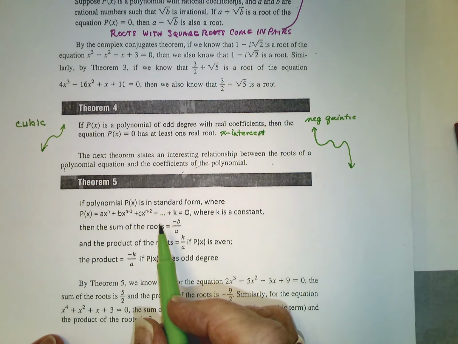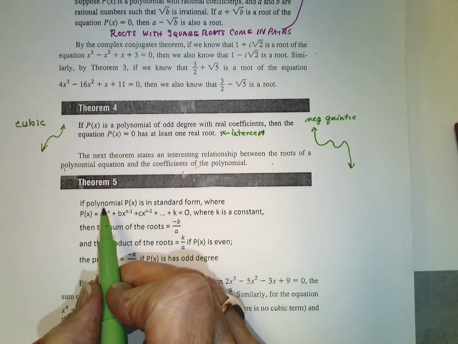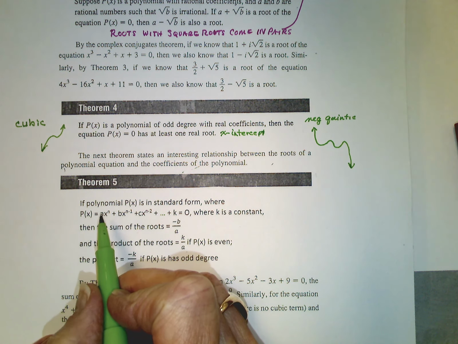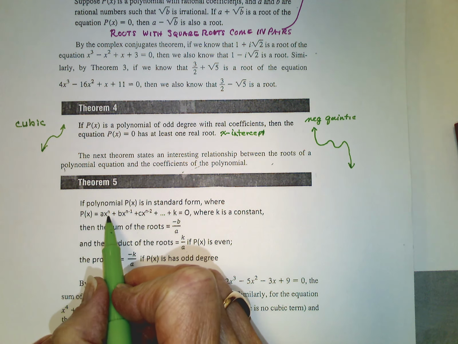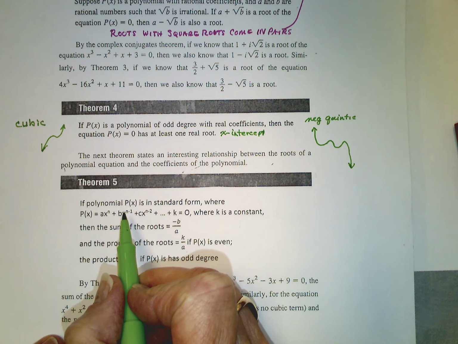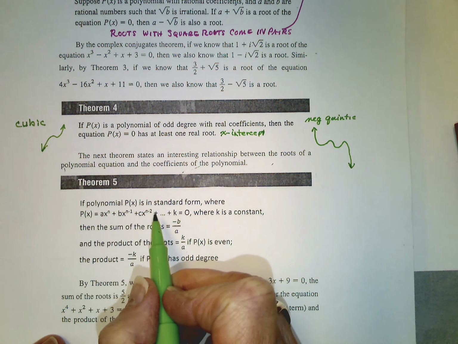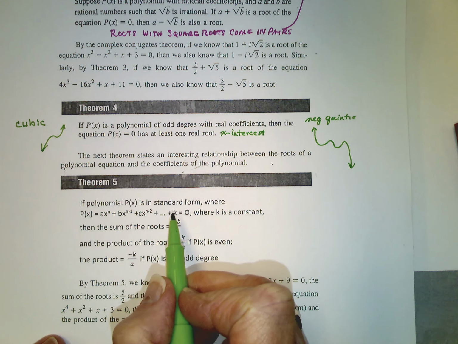Okay, this fifth one is kind of weird. They said it's an interesting relationship. This is your basic polynomial. A times x to the highest power that we've got, plus b times x to the next highest power, plus c times x to the next highest power. The powers are going down all the way till the end where you get the constant and there are no x's at all.